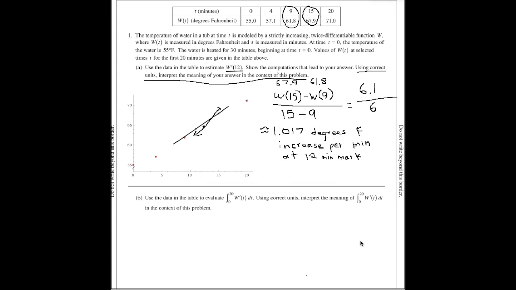All right. Use the data in the table to evaluate the definite integral from 0 to 20 of w prime of t dt. Using correct units, interpret the meaning of the integral in the context of this problem. Again, we don't have any specific function defined, but in this case we don't actually need that if we can remember the relationship between integrals and derivatives. In this case we have the definite integral of the first derivative. That definite integral of the first derivative is just going to get us our original function, which is given up here in our table.